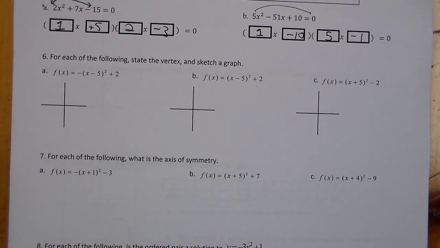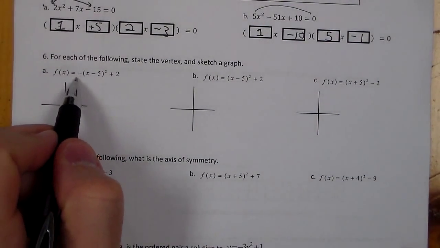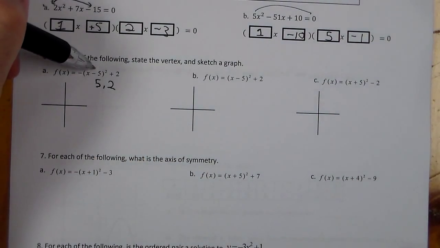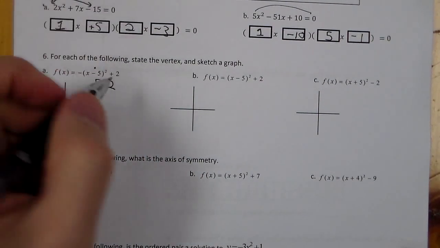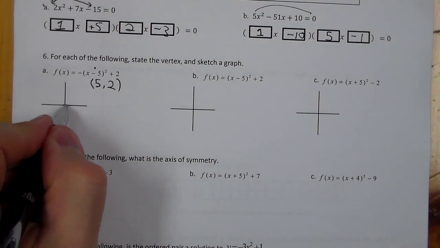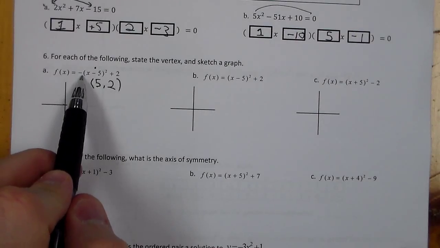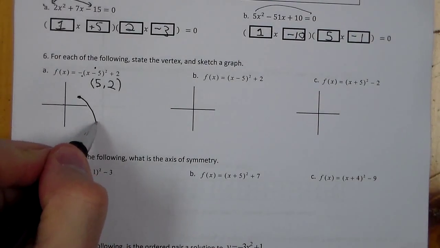For number 6, we're going to state the vertex and sketch the graph. All of these are in vertex form. So for this function, the vertex would be (5, 2), because I take the opposite of the value within the parentheses of the x and keep the outside one the same. So I'd go over 5, up 2, we'll say it's approximately there. The negative out in front tells me it's going to open down.